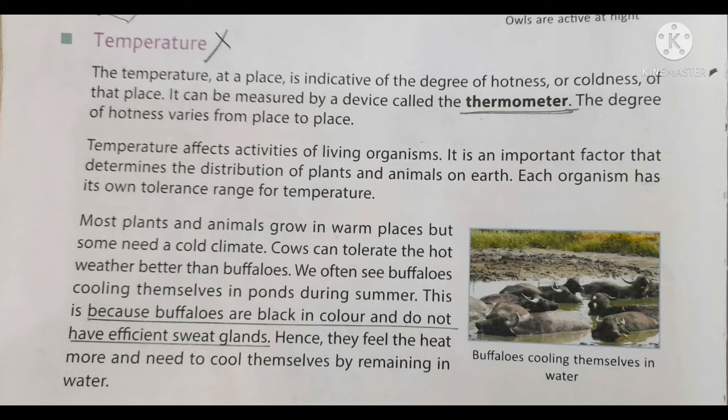Temperature is measured by a device called the thermometer. It indicates the degree of hotness or coldness. Buffaloes cannot tolerate the heat during the summer because they do not have efficient sweat glands. Cows can tolerate it. So let's see the other examples of temperature.